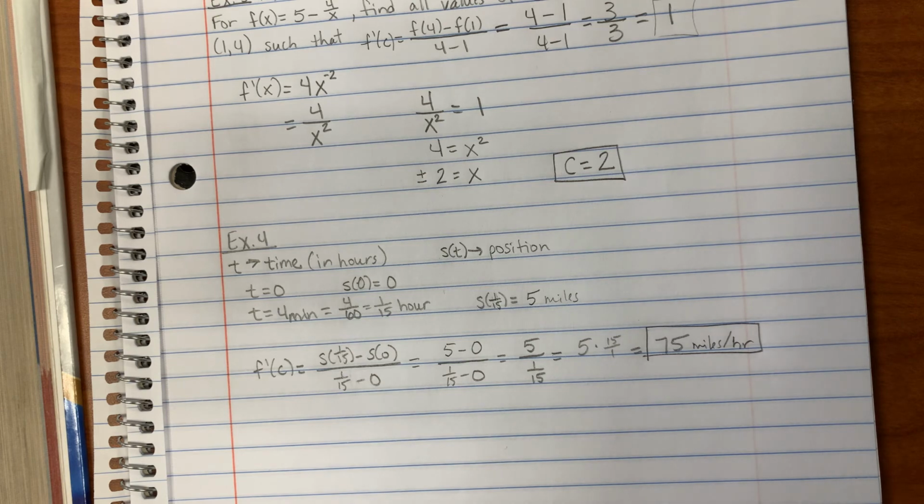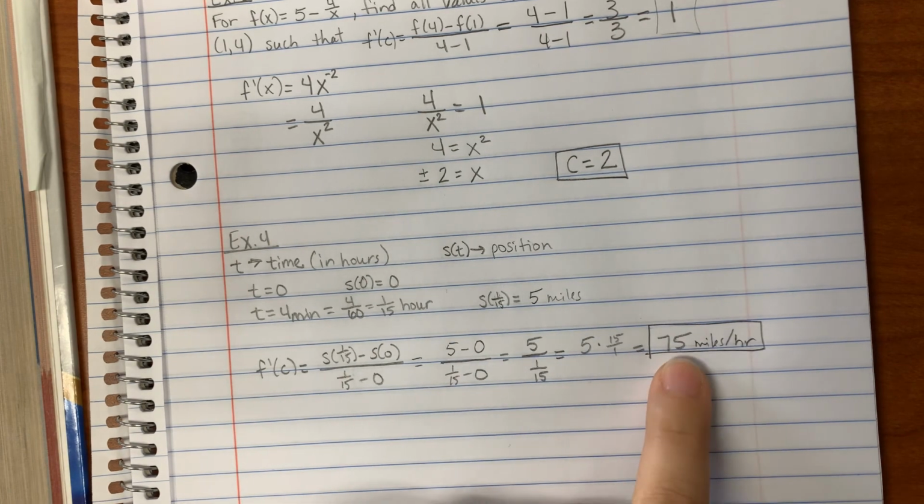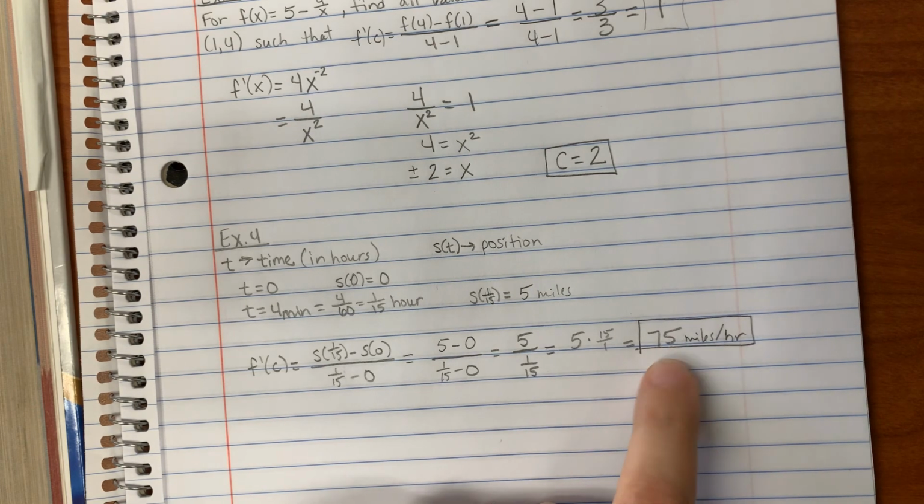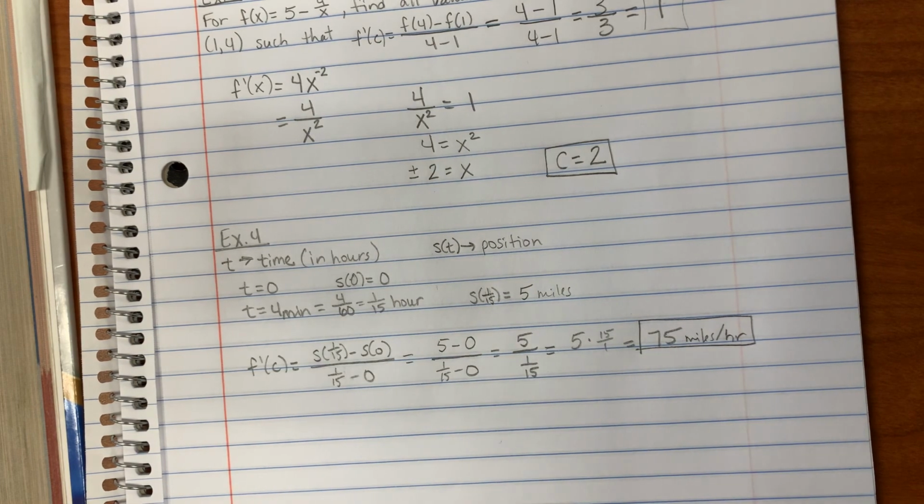That is obviously a very varied situation when you're talking about driving down the road, because he could have sped up to 80 at one point and then slowed back down to 60 and so on. So we know that at some point though he was going an average of 75 miles per hour. So that would mean he definitely exceeded the speed limit by 20 miles per hour.